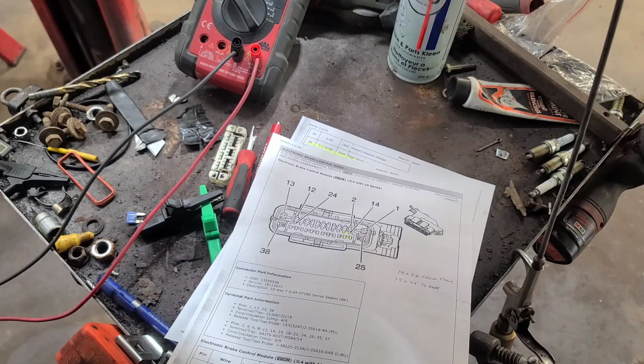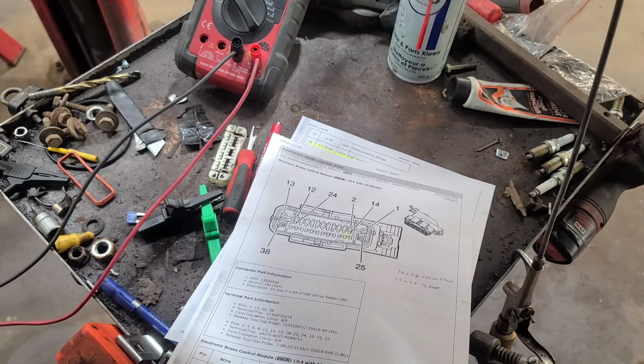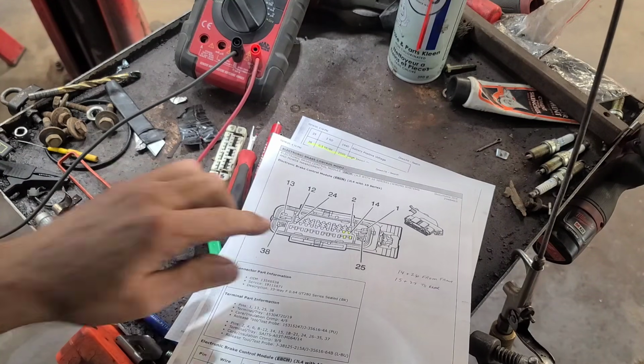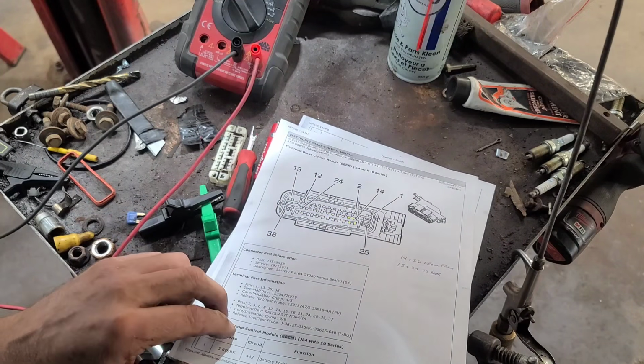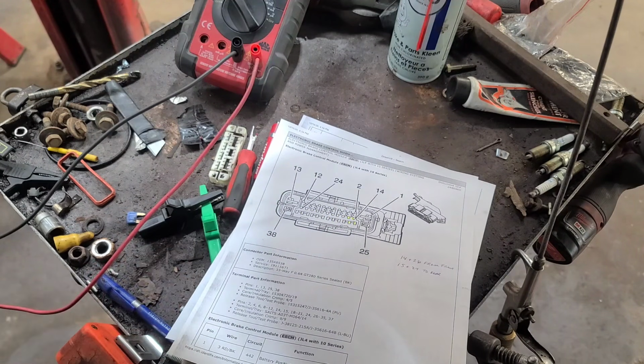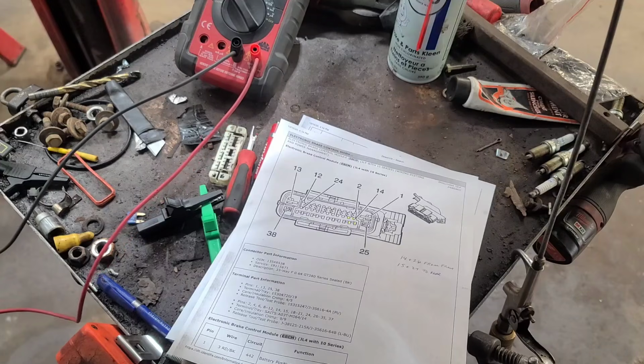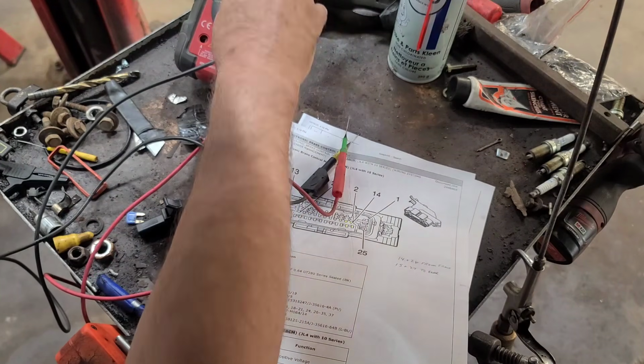So it's these two pins, 27 and 15, that go to the rear. So it could be this one wire that's been repaired. I'm going to change it out right off the bat.